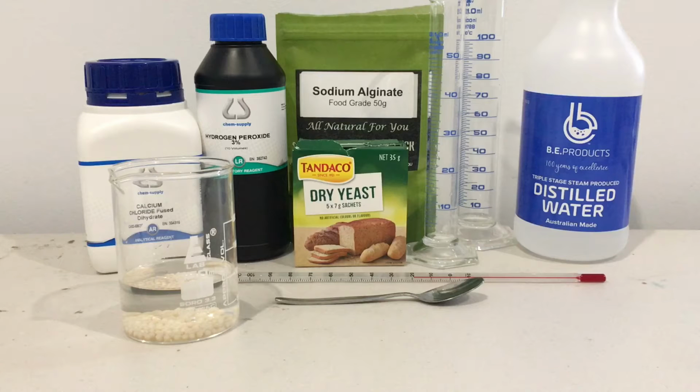Now, the reason for them rising is because the yeast will be reacting with the hydrogen peroxide to produce oxygen and water, and it's the catalase in the yeast that you guys need to be mindful of that causes that reaction.